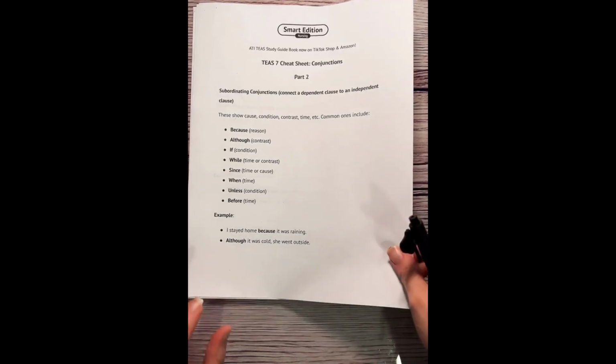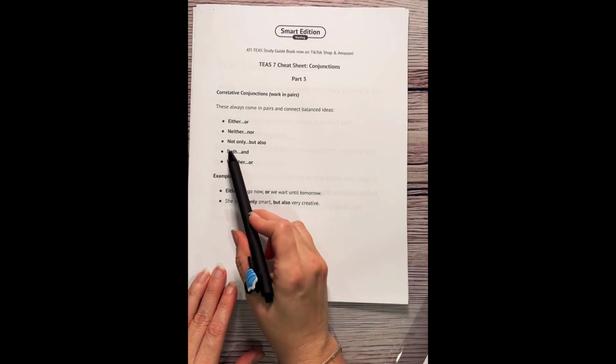All right, and then part 3. So we've gone over the most common coordinating conjunctions. Those are FANBOYS. These are your most common subordinating conjunctions, and what they do. And then part 3 that I wanted to share with you guys is correlative conjunctions, which work in pairs. So both/and, not only/but also.